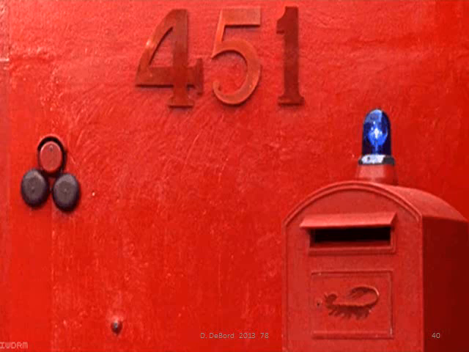Fahrenheit 451. Remember that one? What is that? Flash point of paper.